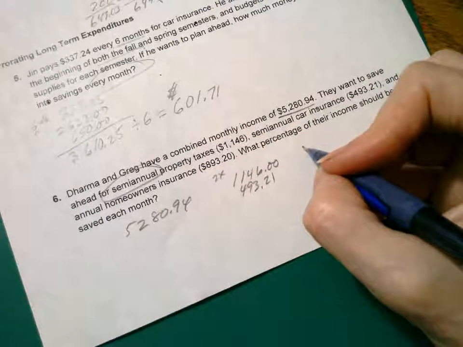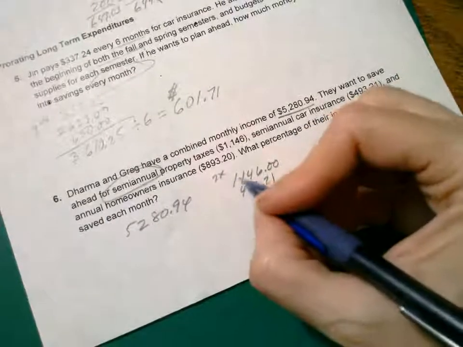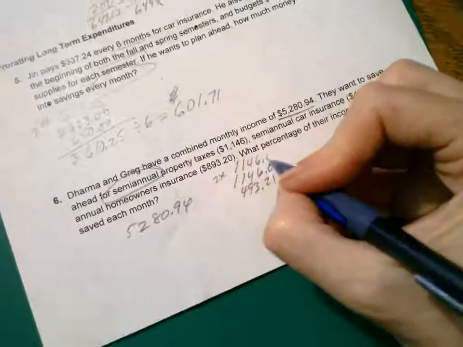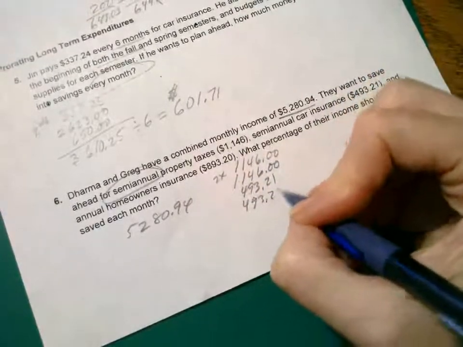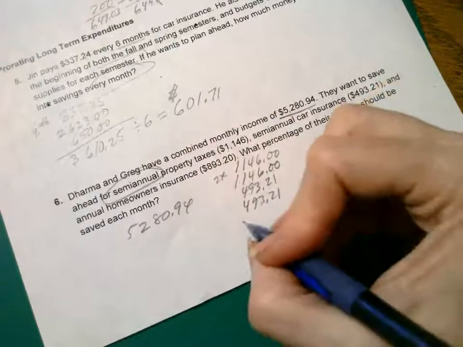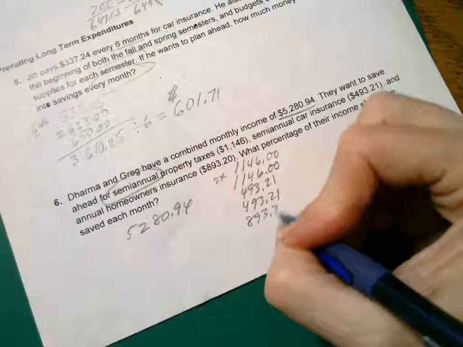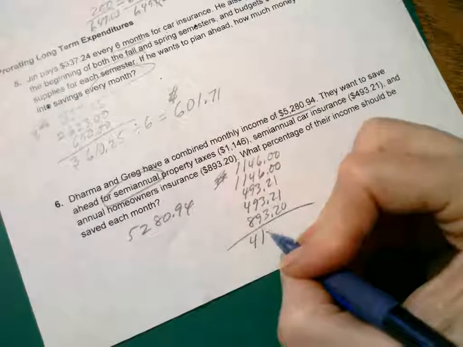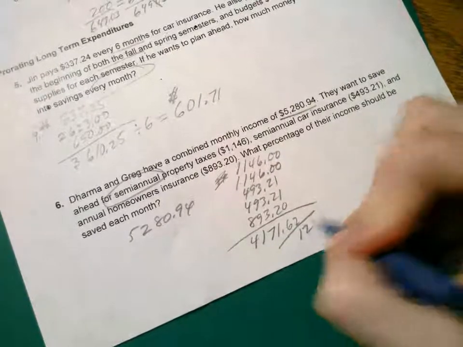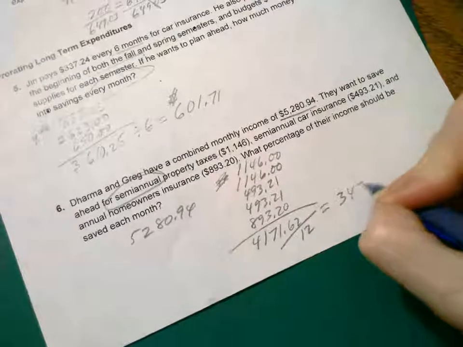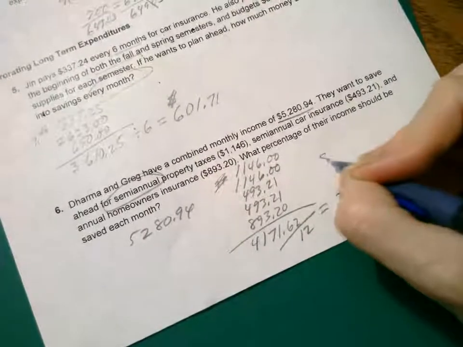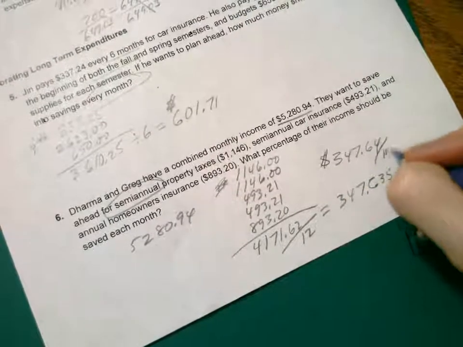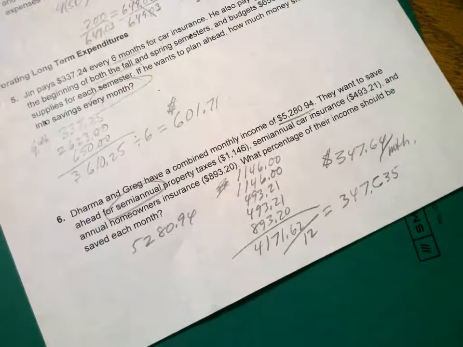So a couple ways we can do this. Notice these are twice a year and the other one's once a year. So what you can do is just write that out that way. 2 of those per year, 2 of those per year, and then 1 of these per year, add them all up, and divide by 12, and that will give you how much per month you should set aside.